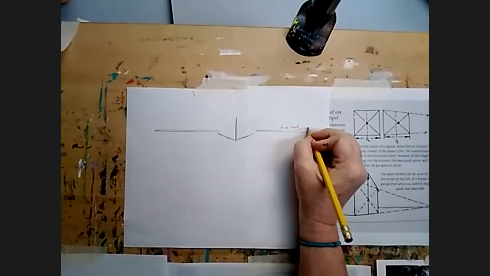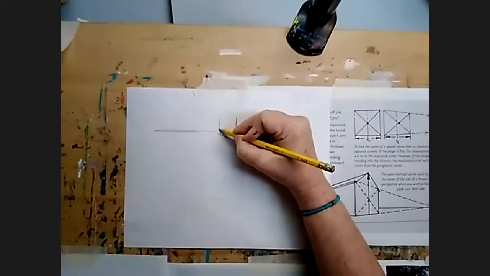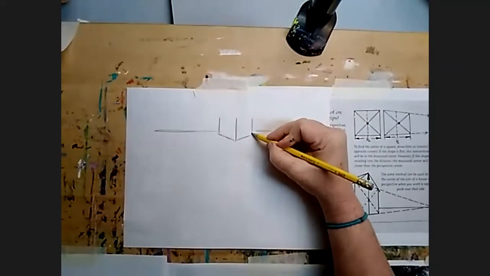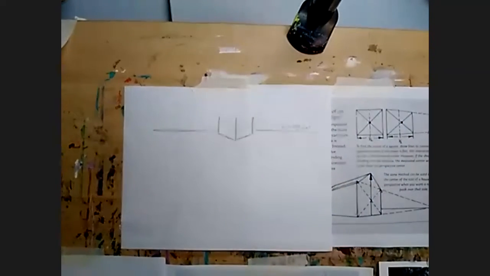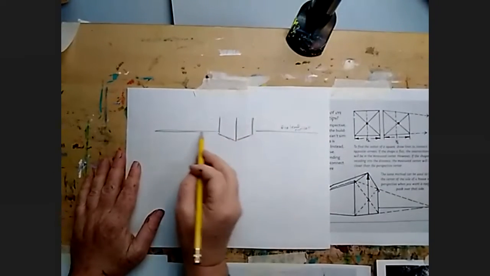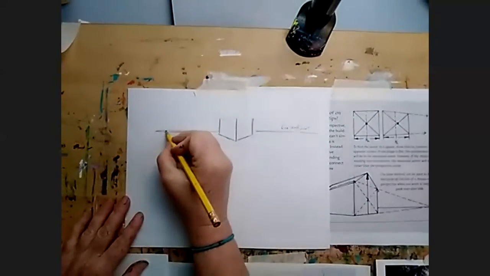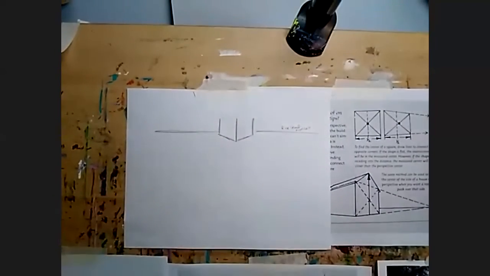It's also where the table meets the wall. These are going to be straight up and down lines. And all lines that are above this eye level on one side are going to go to one vanishing point.